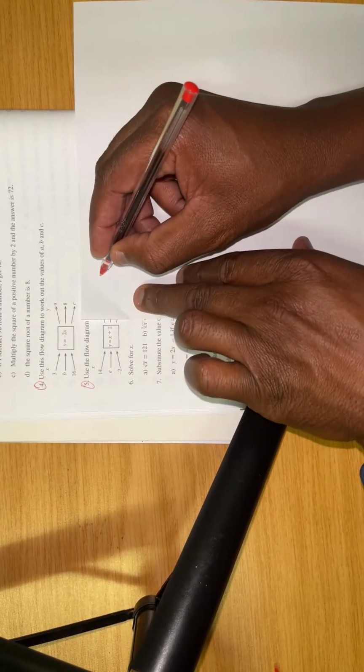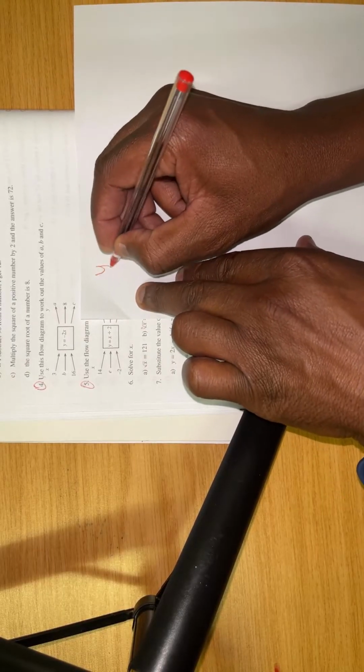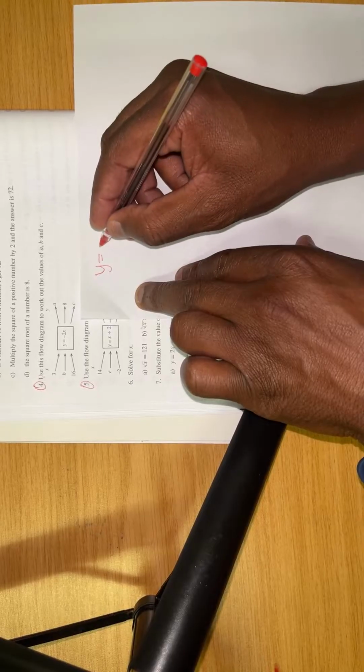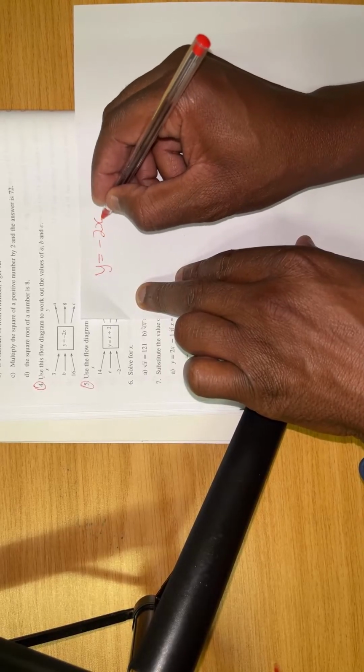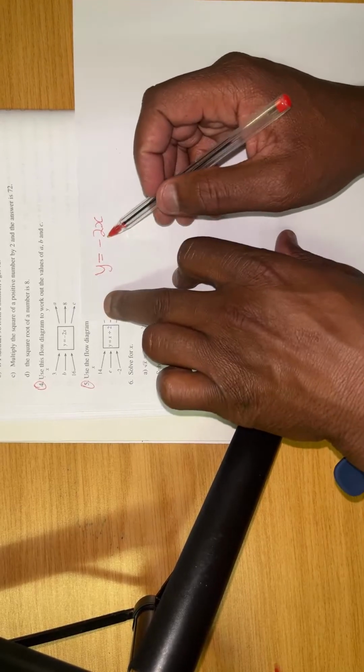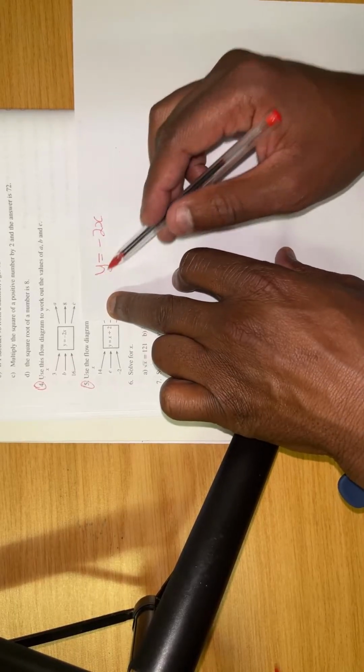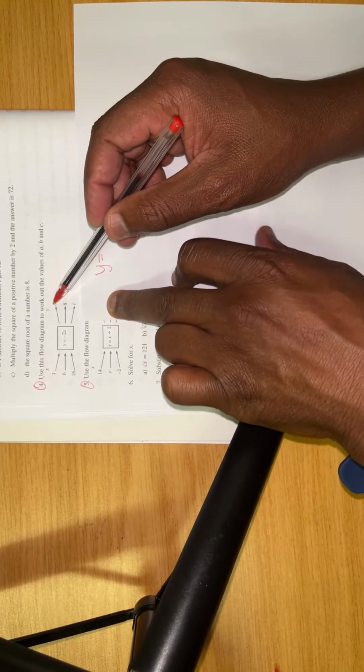Our rule is Y equals minus 2x. So we are using this rule to determine the value of A.